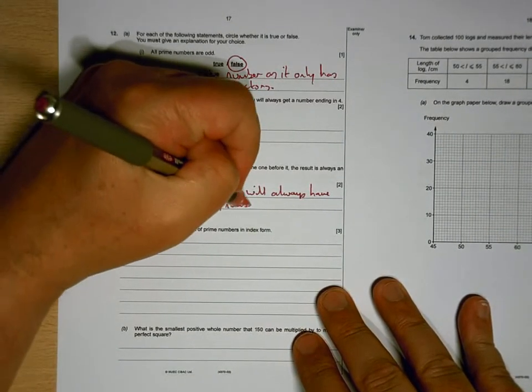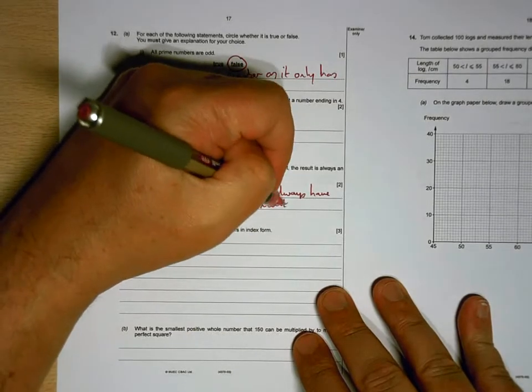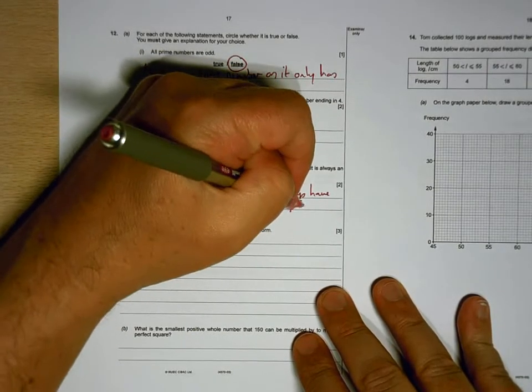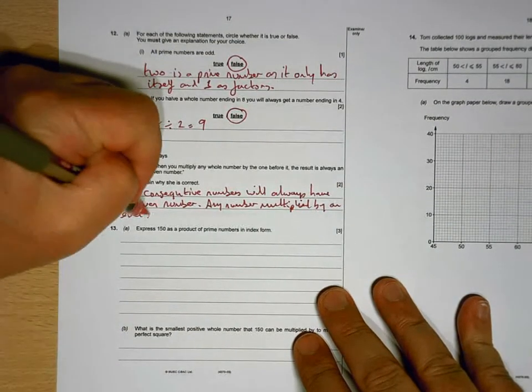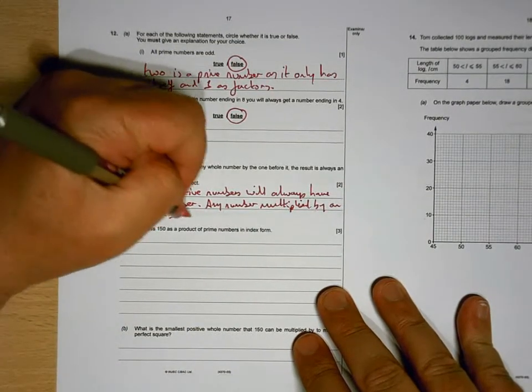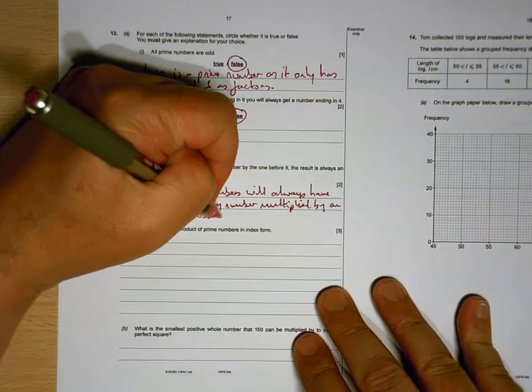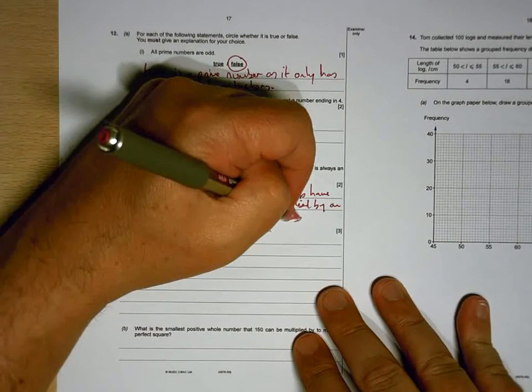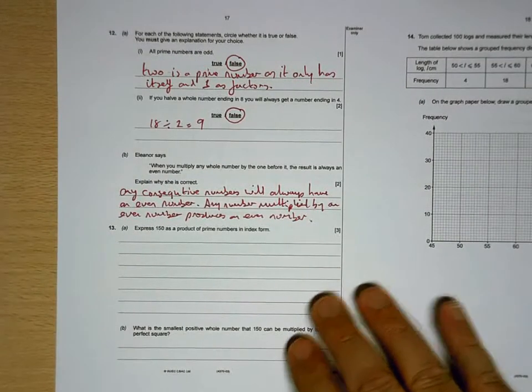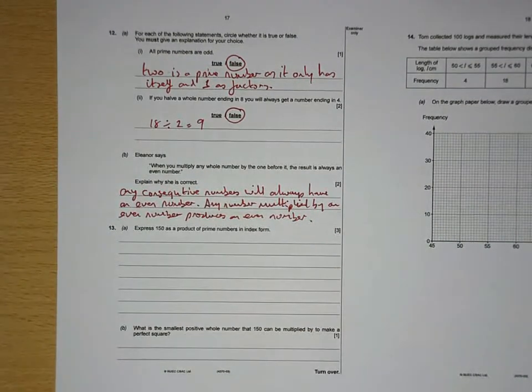Any number multiplied by an even number produces an even number. So that's what you're looking for.